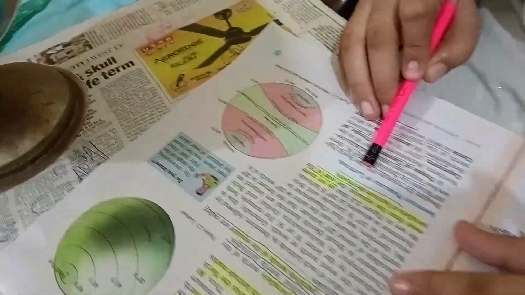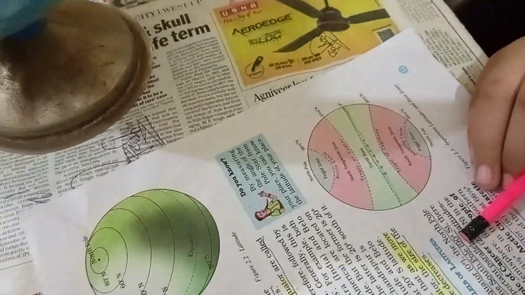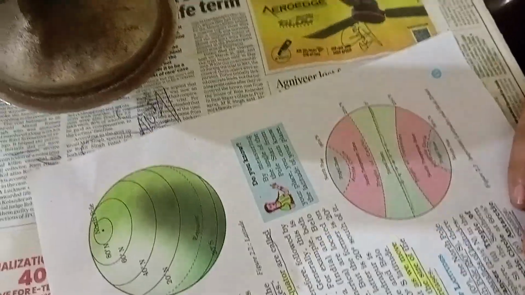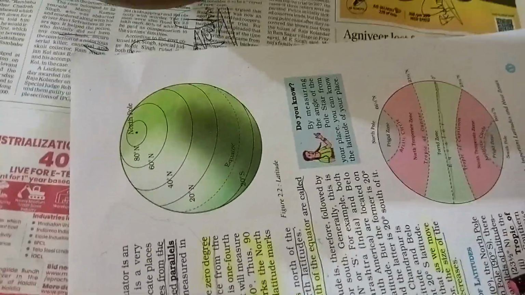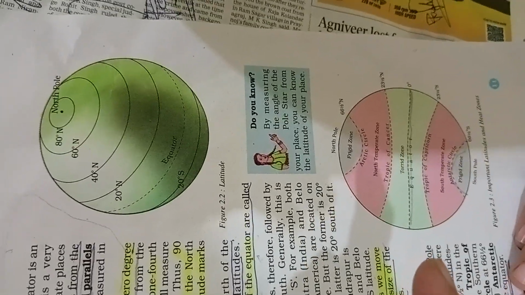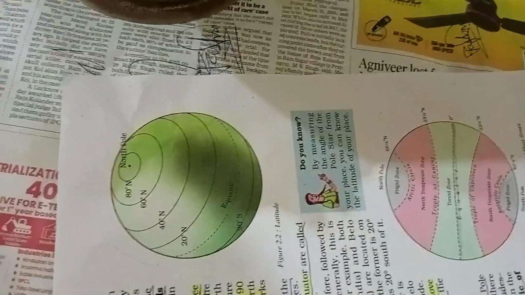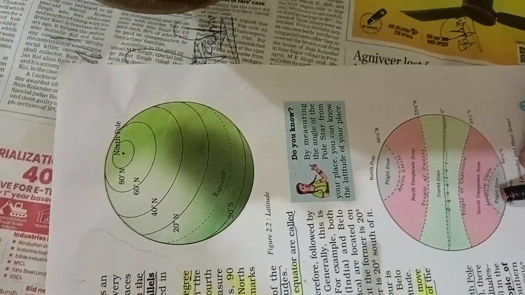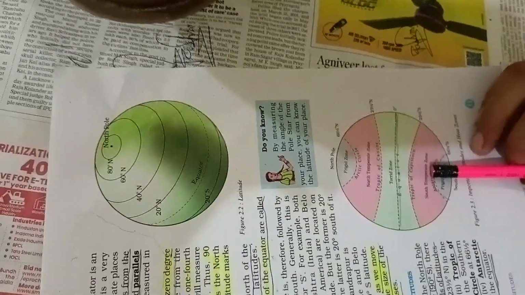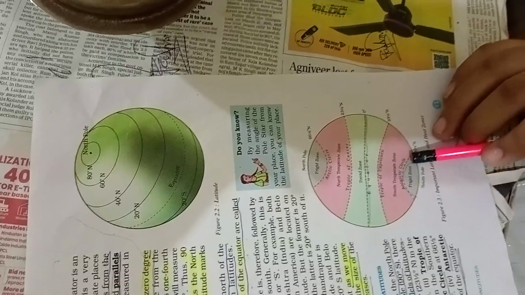Important parallels of latitudes. Besides the equator 0-degree, the North Pole 90-degree north and the South Pole 90-degree south, there are four important parallels of latitudes: Tropic of Cancer, Tropic of Capricorn, Arctic Circle and Antarctic Circle.